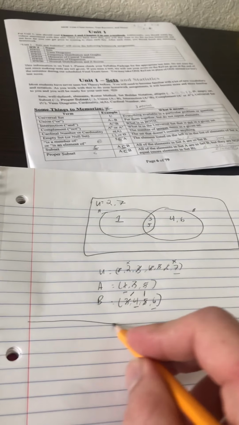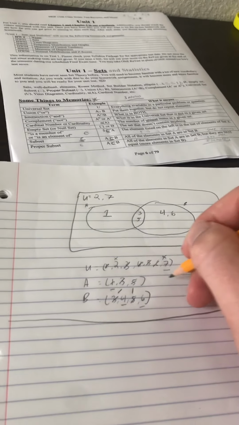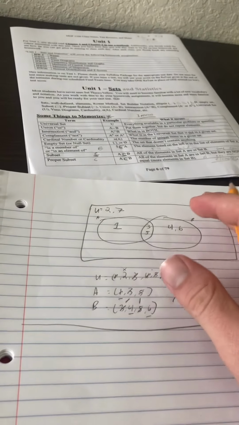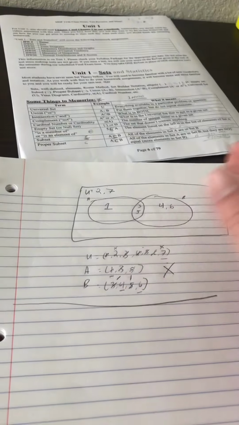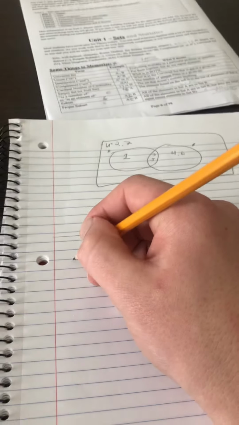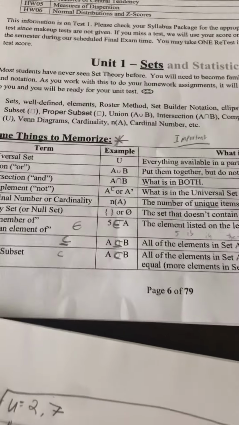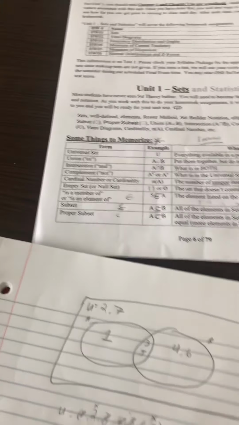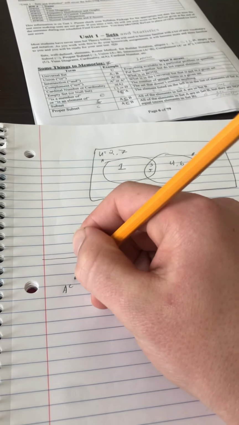Now, when answering the questions using a Venn diagram, you're going to want to ignore how we've been working lately. When in the Venn diagram, you answer the questions a different way. It's a little different, but I'll go over how to answer the question. So the first question is a complement. So what is a complement asking?